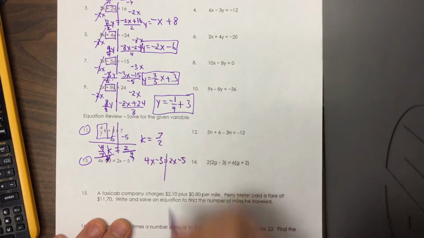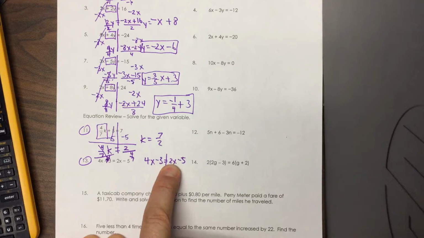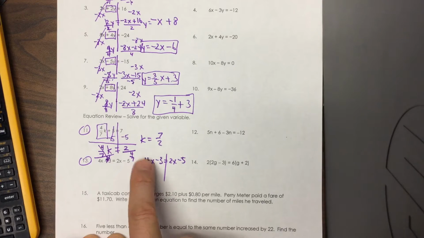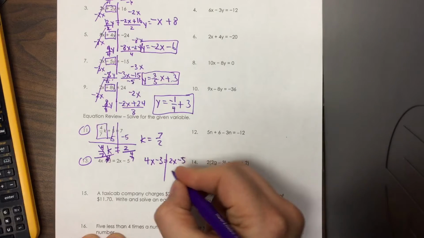All right, so I need to get all the x's by themselves. This one's different because I have an x on the left and I also have an x on the right. I need to get all those x's together on one side. So I decide to move this guy over here. It doesn't matter. You can move the 4x over there. It doesn't really matter as long as you start with a plan and stick with it.